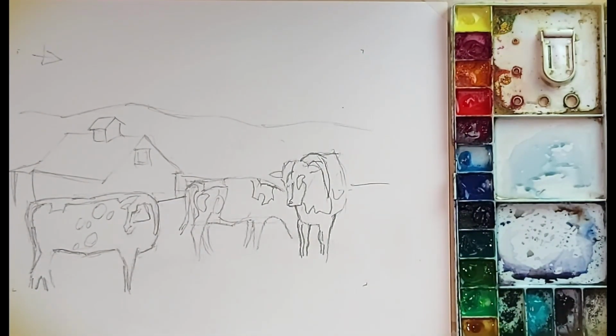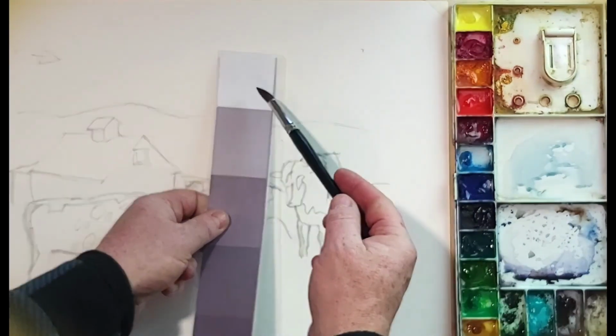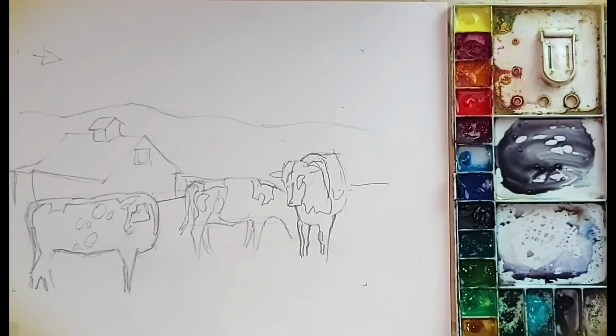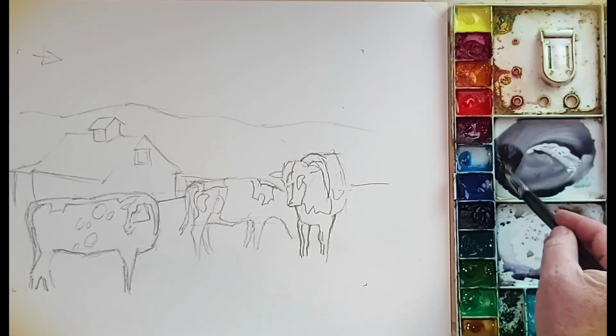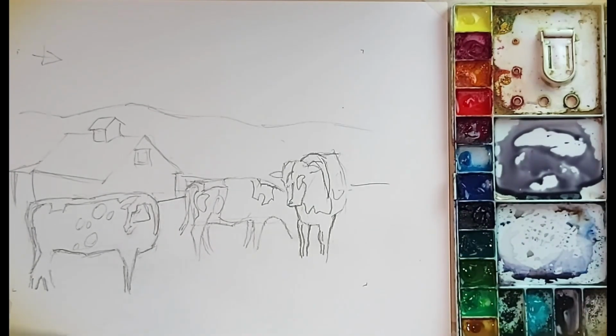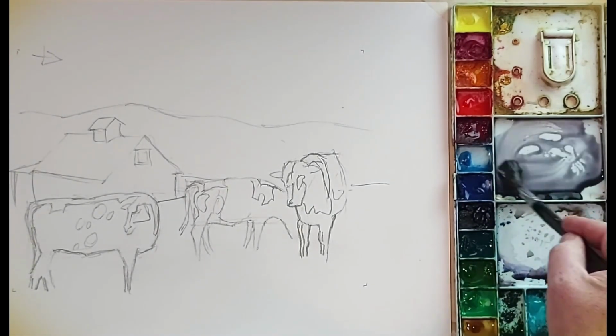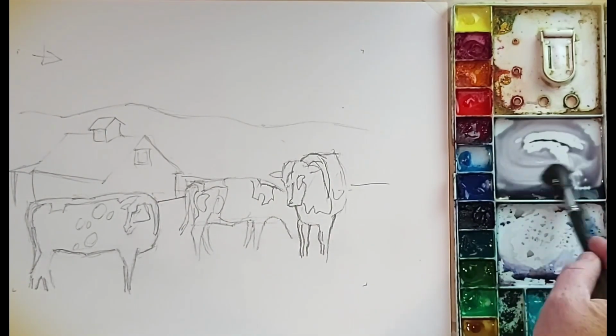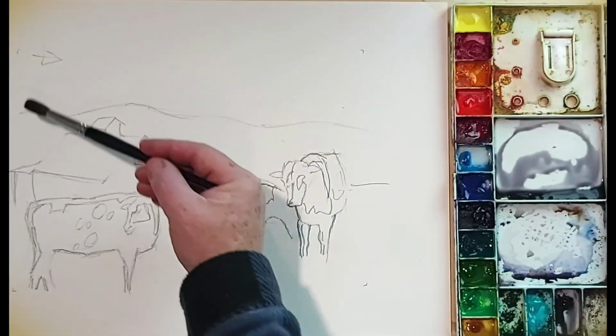Put a little bit of light middle value, something between here and here, and I'm going to use a grey wash. I'll just put some water in there, and I'll make a sort of thin wash, a tea thickness kind of wash, which will dry light. And I can bring that pretty much through everything in the scene.